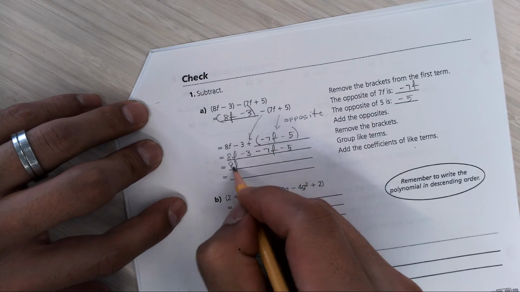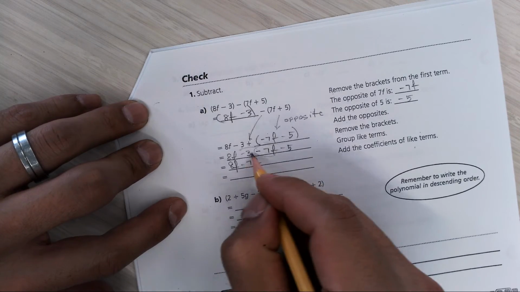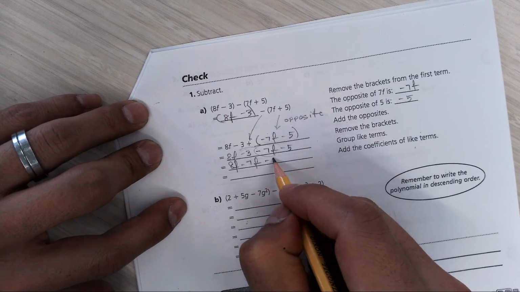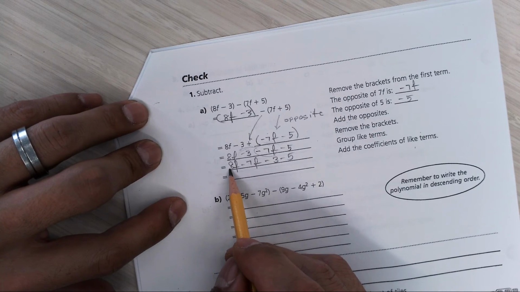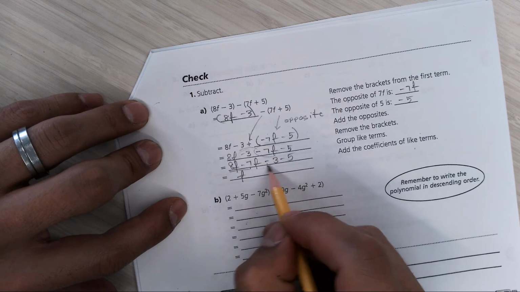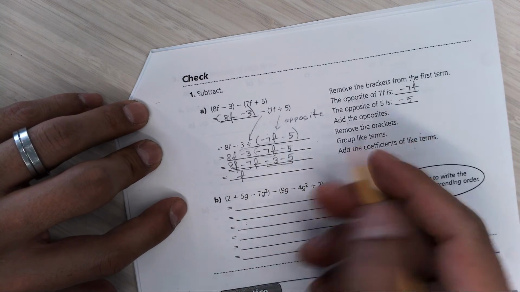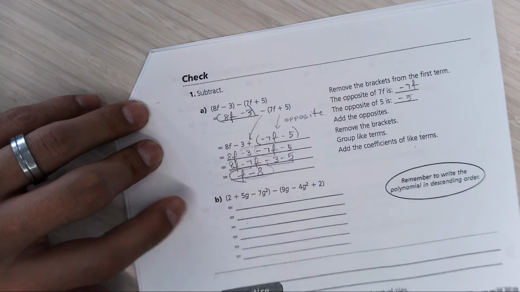8f is going to join with negative 7f. Negative 3 is going to join with negative 5. And what's our final answer here? This literally just means 8 minus 7, so that's just 1f. This is 3 negatives and 5 negatives. They're all negatives, so we just put them all together as negative 8. Okay?